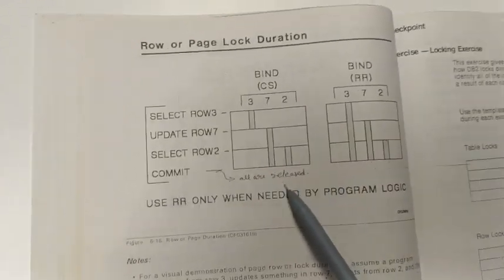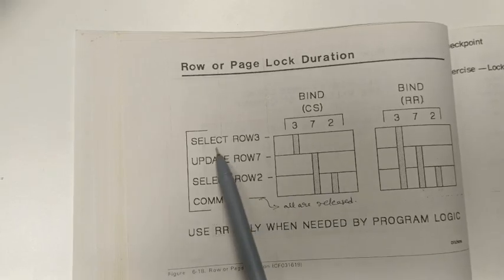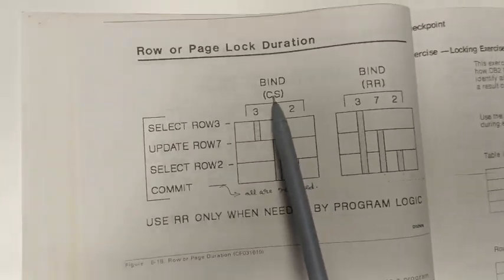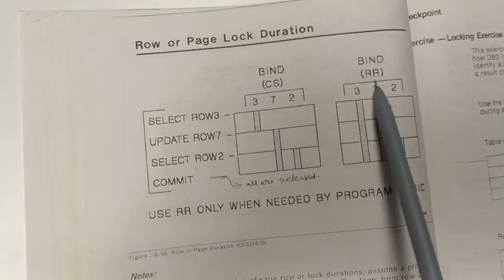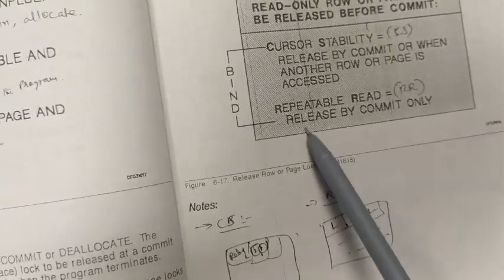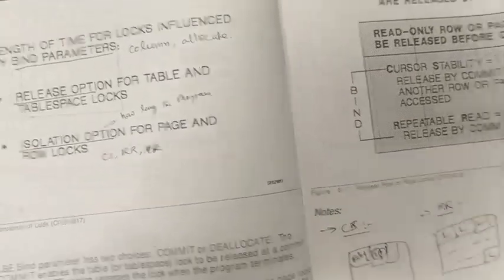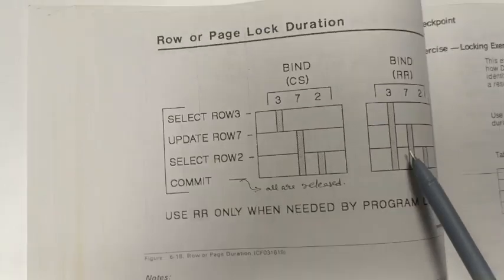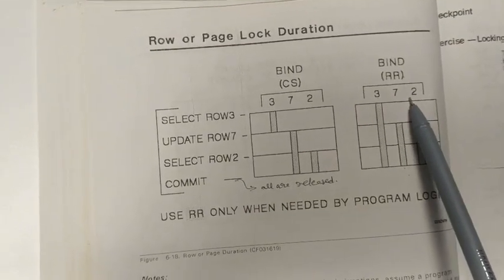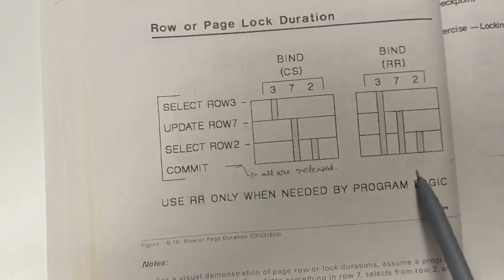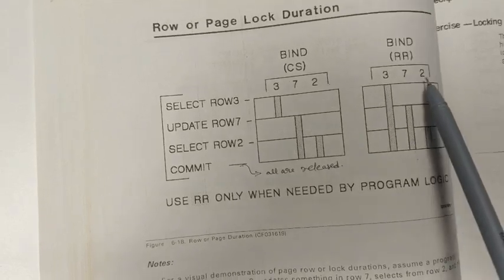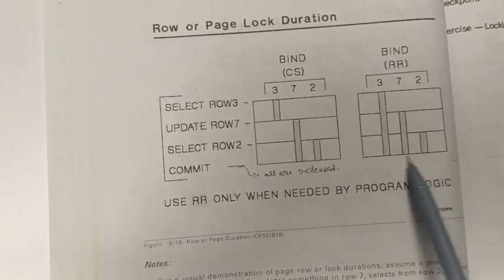This is a sample example. They give the row or page locking duration. You can see that I am selecting row 3 here. What is the difference between bind cursor stability and repeatable read? Earlier we saw that repeatable read releases the lock only when doing a commit. So what will happen here is, with repeatable read, this type of row locking will not be released until the commit, because I am doing the commit here after performing records 3, 7, 2, and only then will the locking get released.